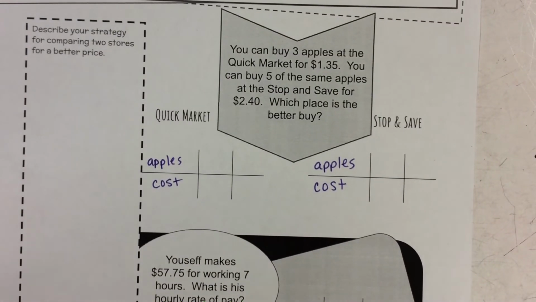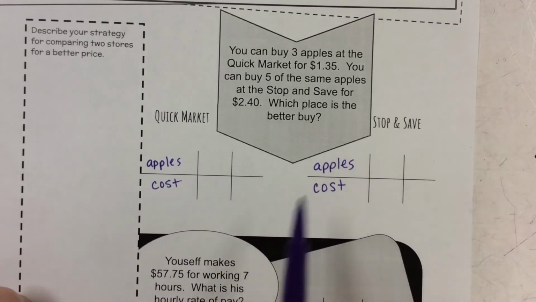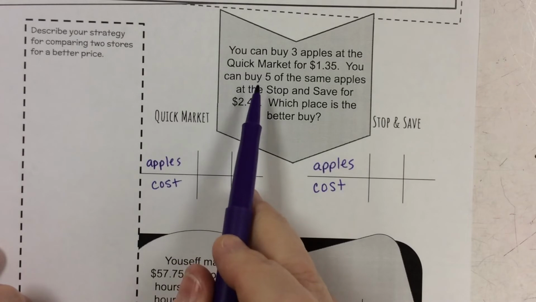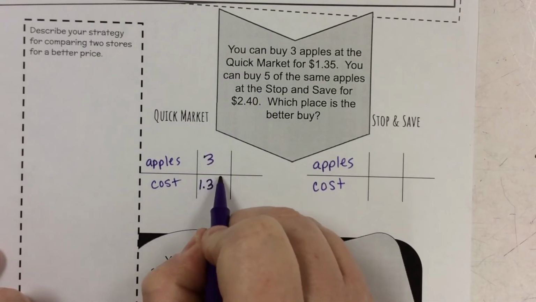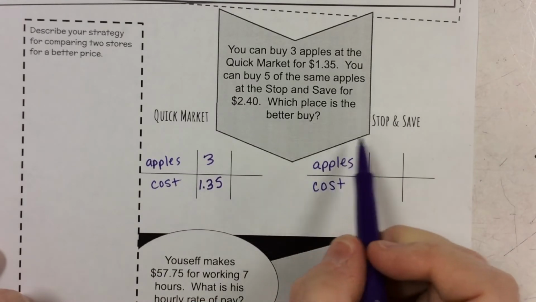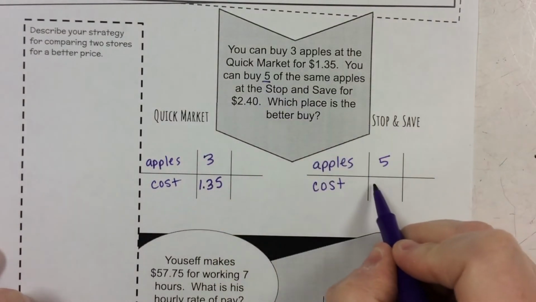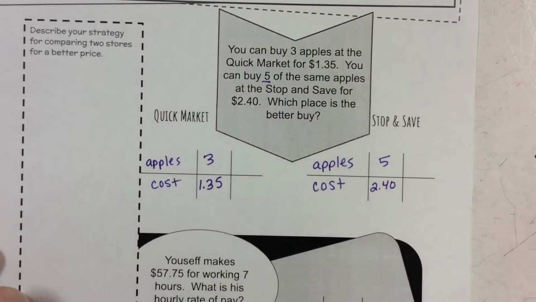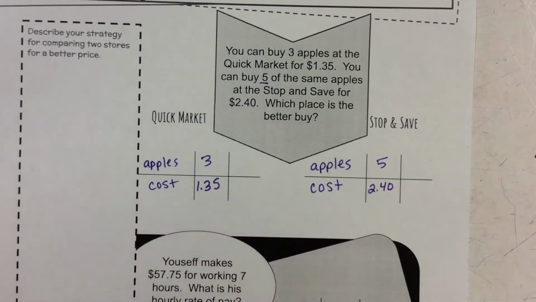All right, so the second page here, we use unit rates in real life to find us ways to save money. So we have 2 different stores here. We have Quick Market and Stop and Save. So at Quick Market, you can buy 3 apples for $1.35. At Stop and Save, you can buy 5 apples for $2.40. So which is the better buy? Now, don't just look at this cost right here and say, well, $1.35 is less than $2.40. Well, that's $1.35 for 3 apples.